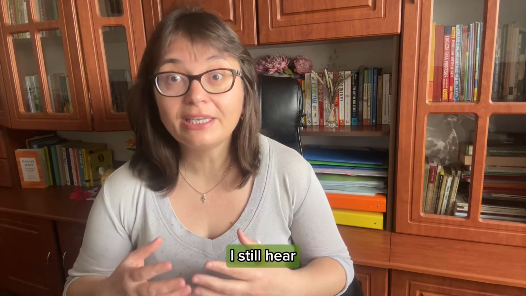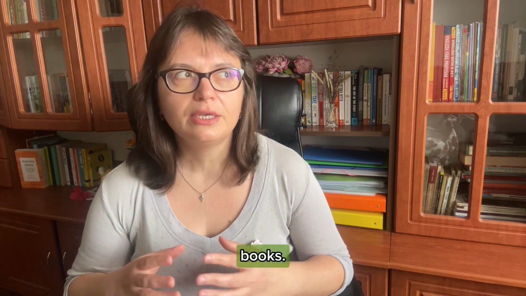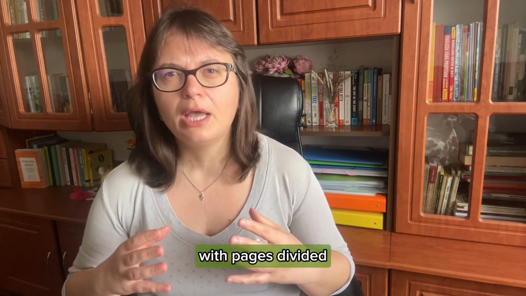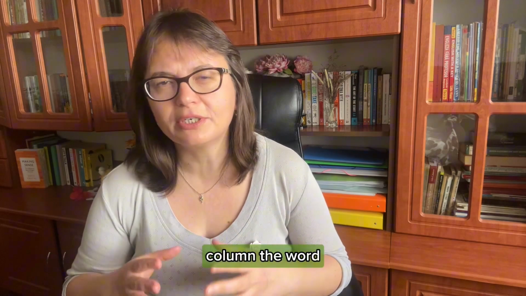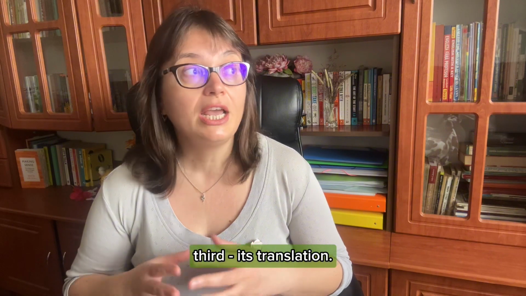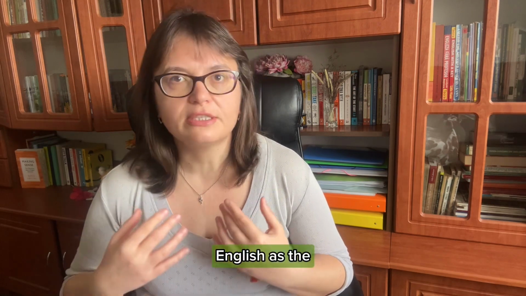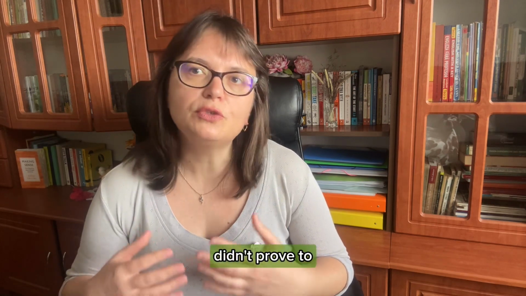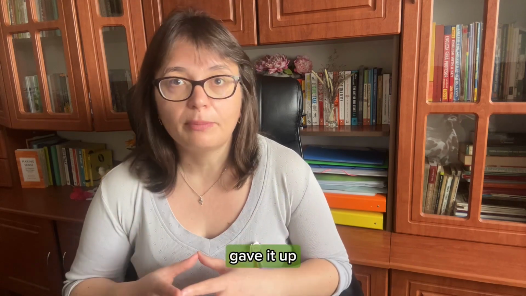I still hear teachers recommend students keep vocabulary copybooks. Those copybooks with pages divided in 3 equal parts. In the first column, the word is written, in the second, its transcription, and in the third, its translation. If we are truly honest with ourselves, they've never worked. They didn't work when I learned English, as the vocabulary copybook didn't prove to have any practical use at all for me. That's why I gave it up at a certain point.